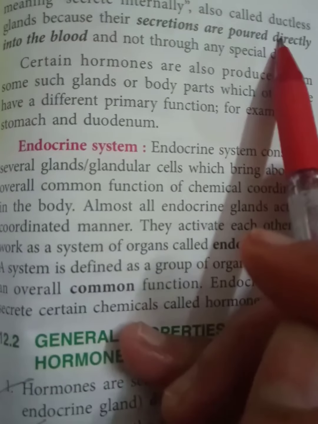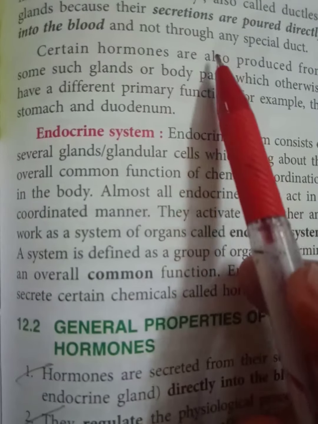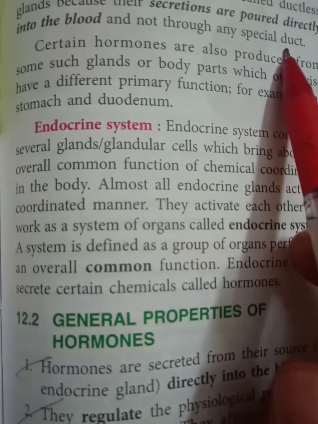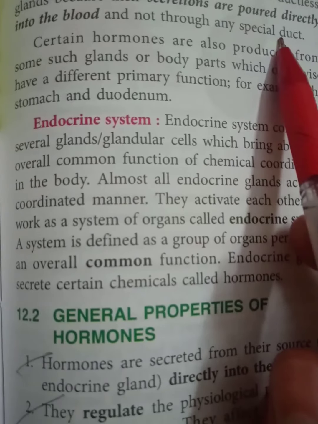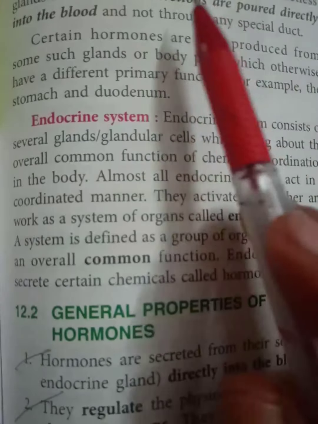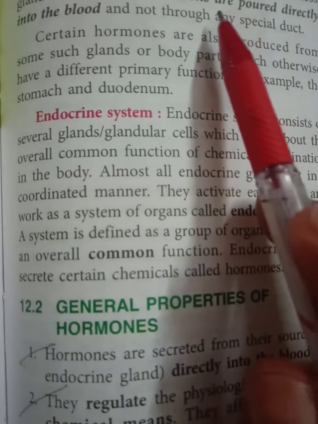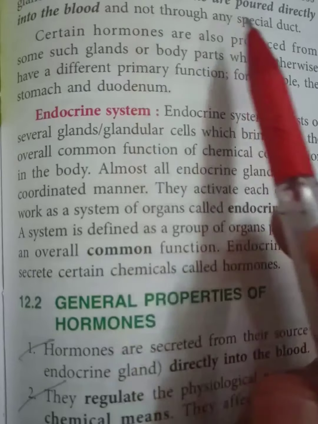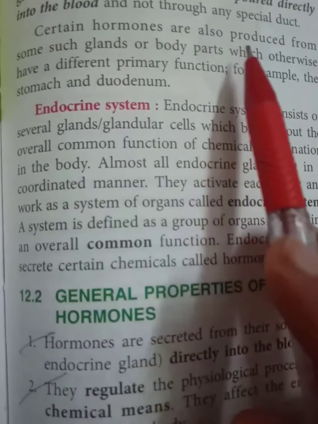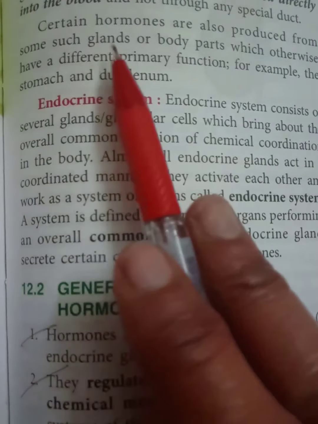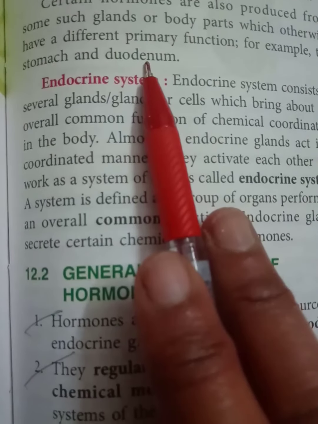also called ductless gland, because their secretions are poured directly into blood and they are not brought through any specific duct. Like we had the salivary duct for pouring saliva into the mouth cavity, buccal cavity. Then a sweat duct is there for secreting sweat from the sweat gland. So those are duct glands, but these are ductless, they don't have any duct, they pour their secretions directly into blood. Certain hormones are also produced from some glands or body parts which otherwise have a different primary function. Example, stomach and duodenum.